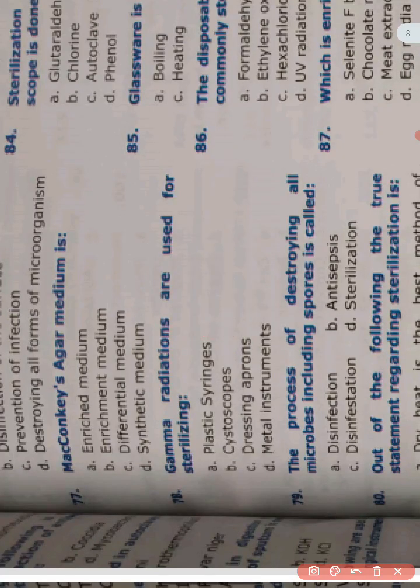The process of destroying all microbes, including spores, is called sterilization. Disinfection means you are just inhibiting dividing microorganisms, inhibition of division, right? Antisepsis is for tissues: inhibiting multiplication of pathogens in tissues. Disinfection inhibits multiplication of pathogens on inanimate objects, right?